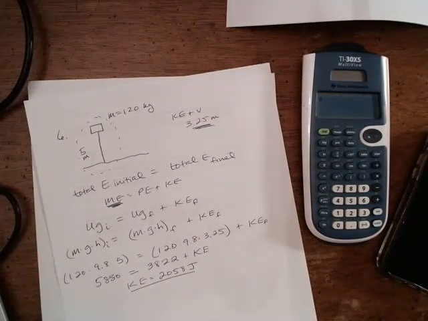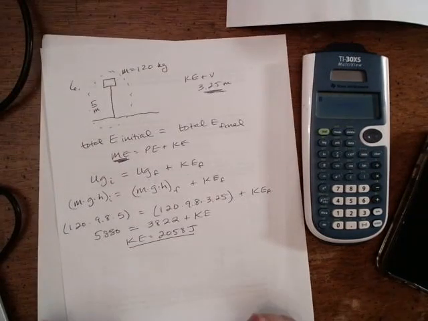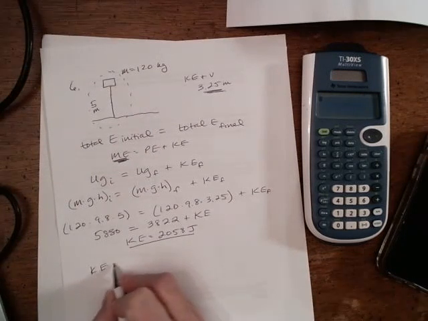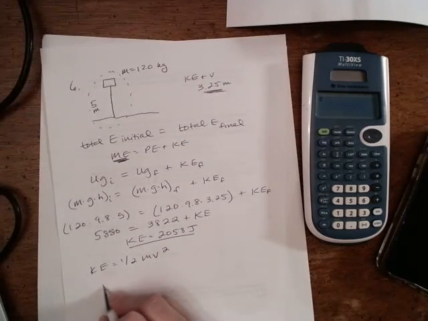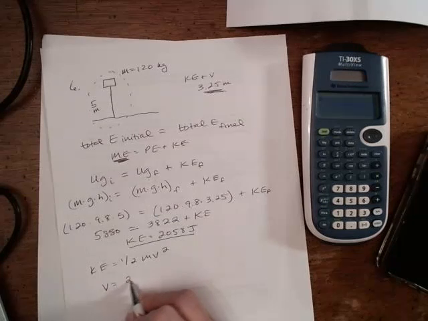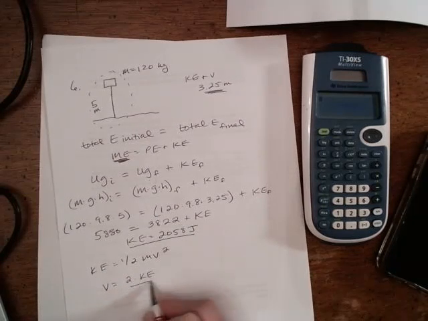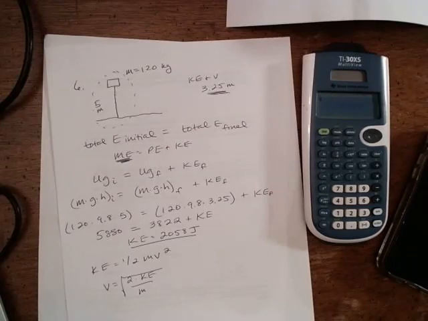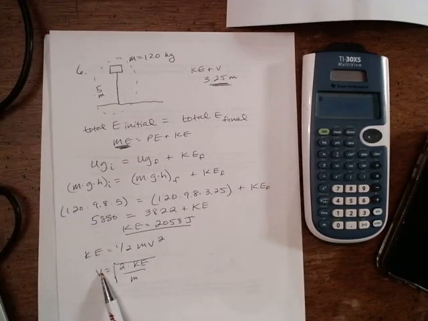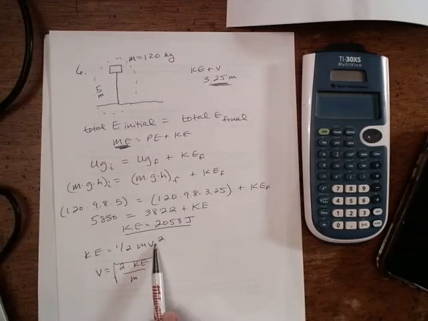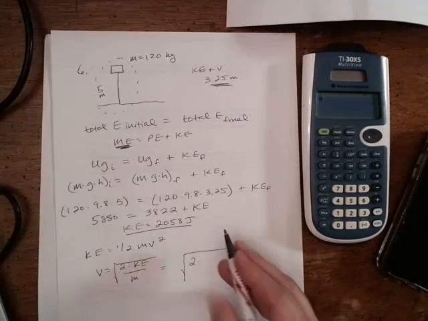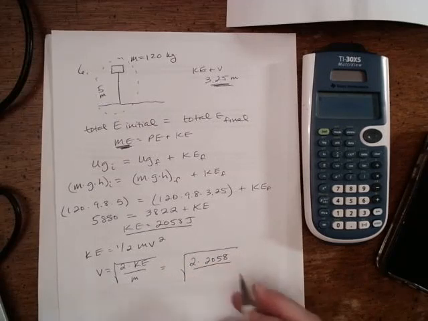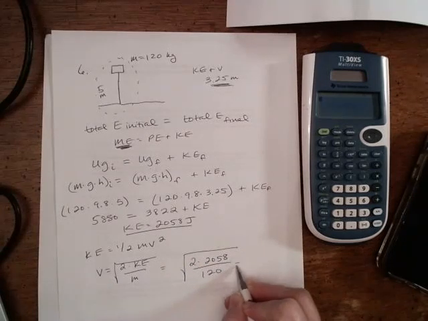Okay. Now, how can I get the velocity at this point? I know that kinetic energy equals 1/2 mv squared. So I'm going to solve this for velocity. I'm going to shift my 1/2 to the other side, shift my m to the other side, and then take the square root of it all in order to solve for velocity. So I'm just solving this equation for velocity by itself. And then I can put in the values I have. I've got 2 times the kinetic energy I just figured out, 2058, divided by 120, my mass.